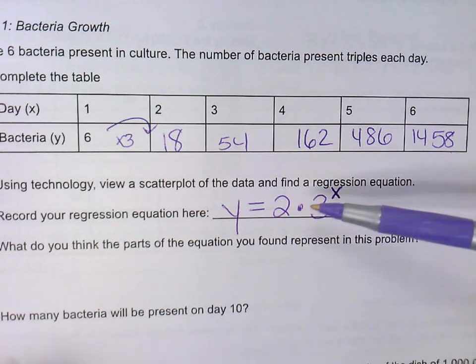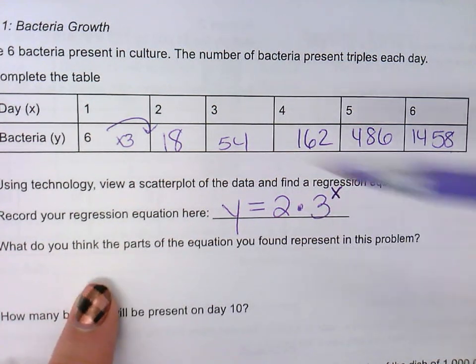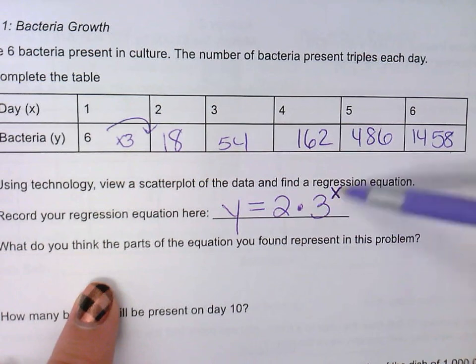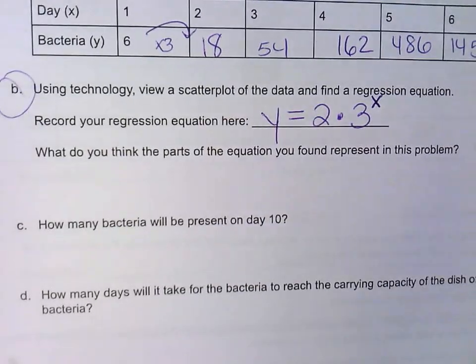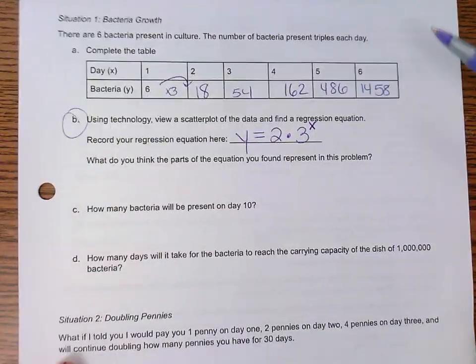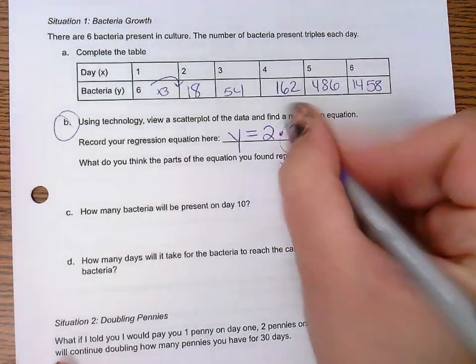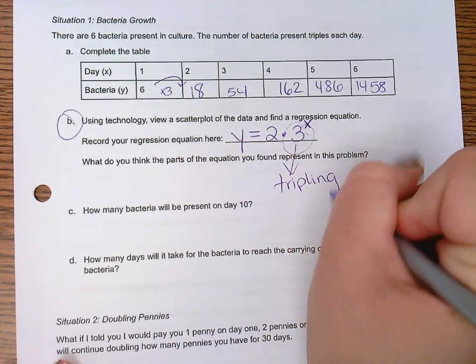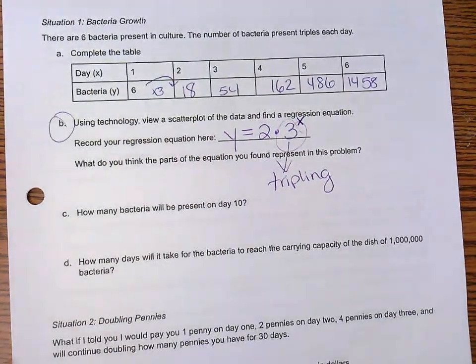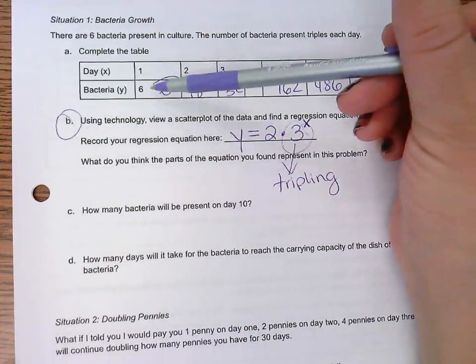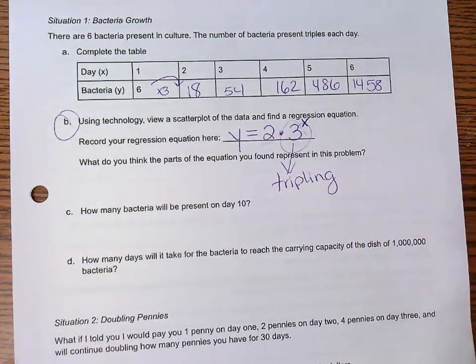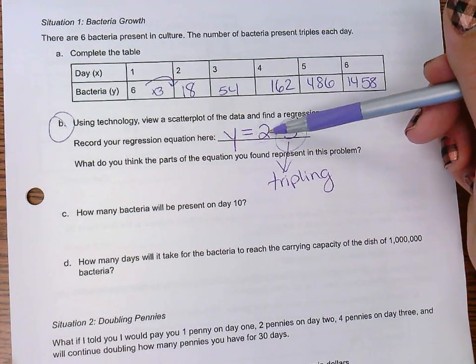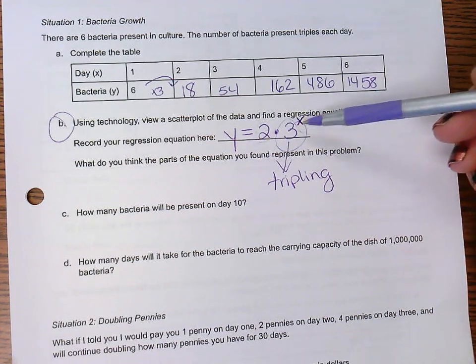And I think you can see if I do just 2 times 3 to the first, I get 6, right? 2 times 3 squared, I get 18. 2 times 3 cubed, I get 54. So it says, what do you think the parts of the equation you found represent in the problem? Obviously the 3 is the tripling, right? Because 2 times 3 is 6, 6 is not showing up in our equation right now, but usually this number represents our starting value, but 3 represents the tripling.